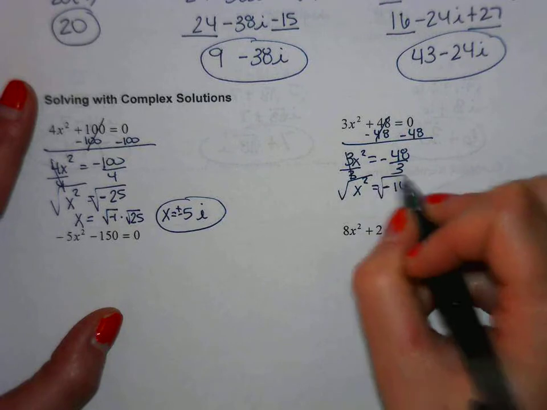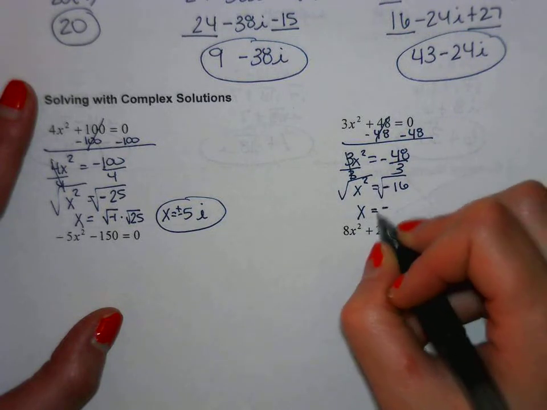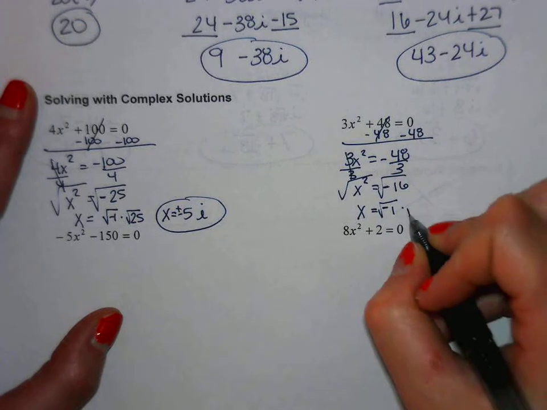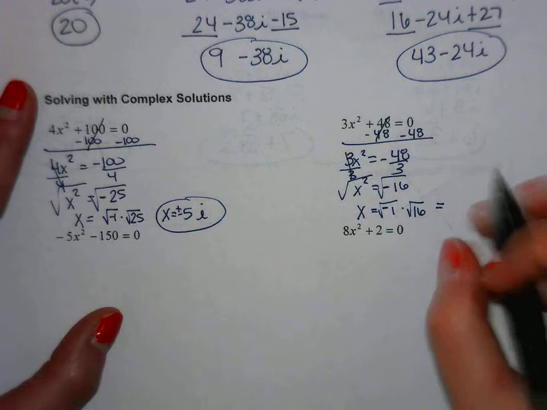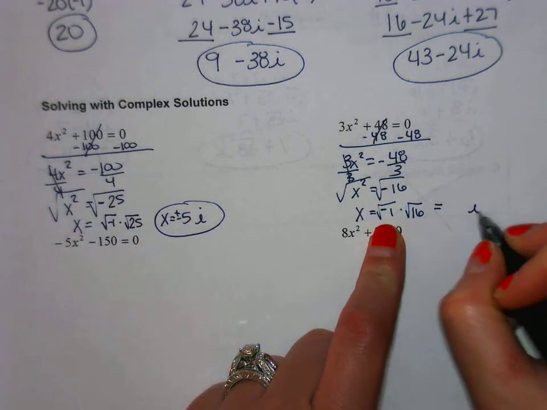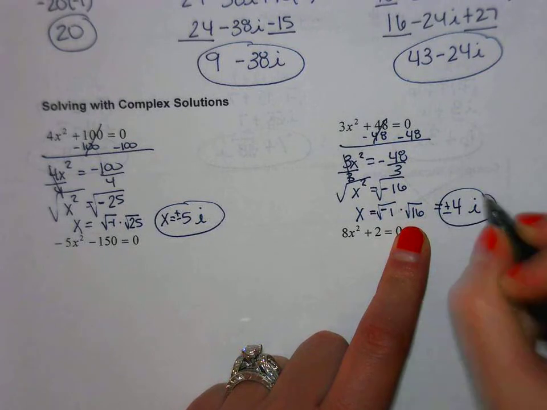Square root both sides. So x equals the square root of negative 16, which is the square root of negative 1 times the square root of a positive 16. So that means the square root of negative 1 is i, and the square root of 16 is positive and negative 4.